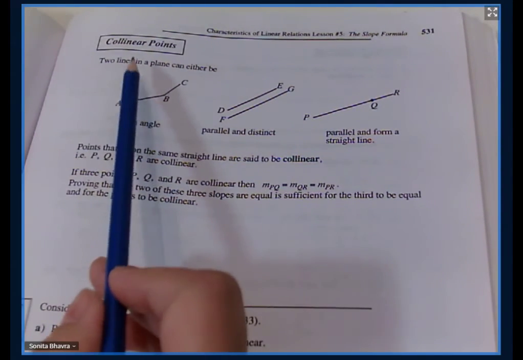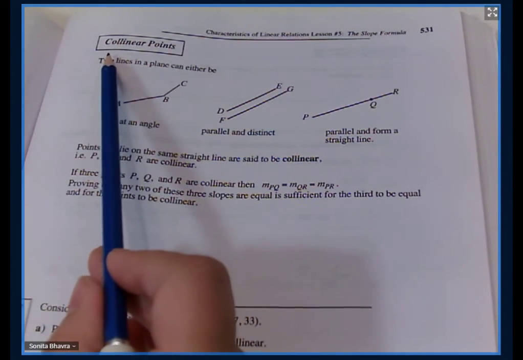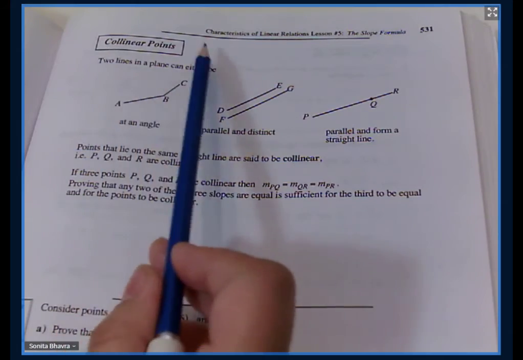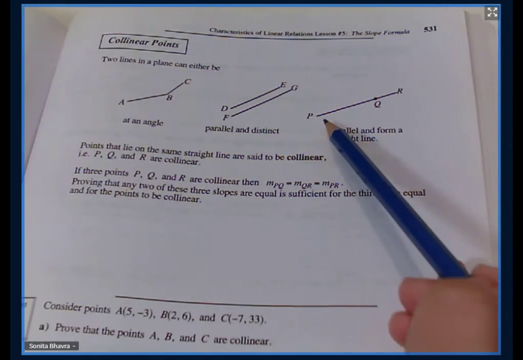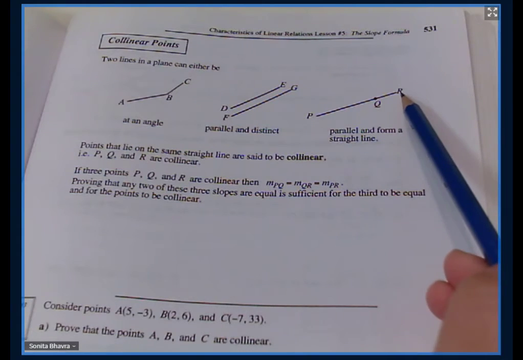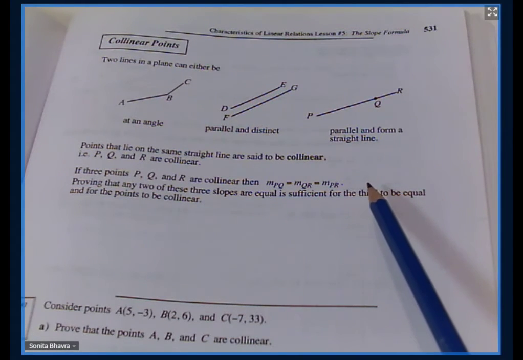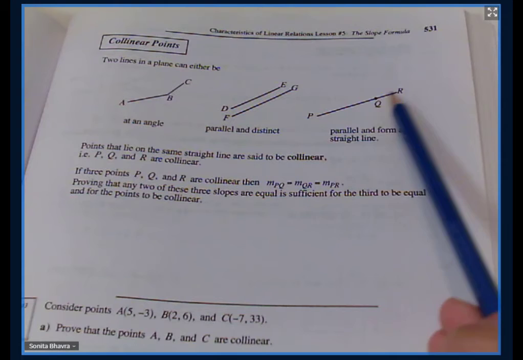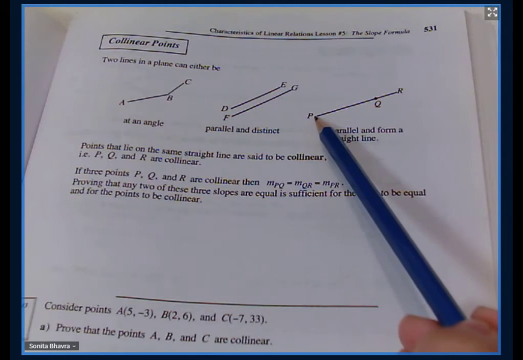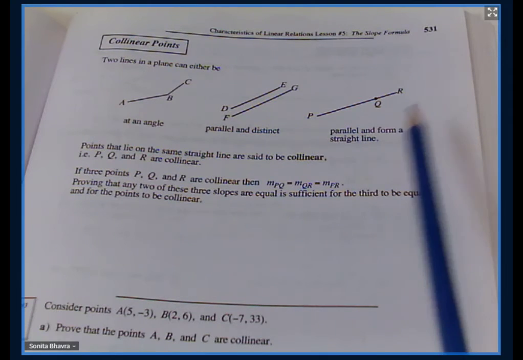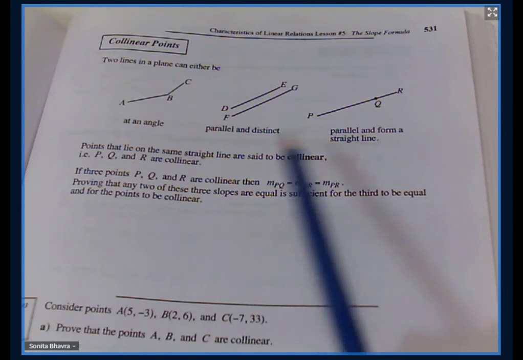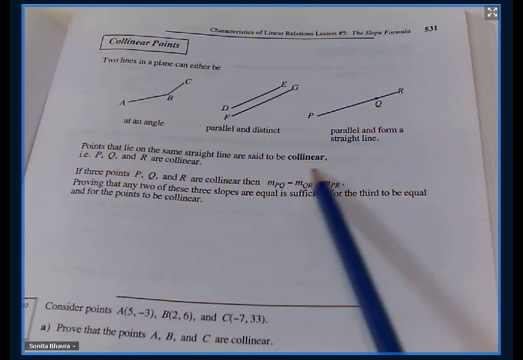All right, so the last thing we have to look at in this, looking at slopes, is something called collinear points. So if we look at this line here, PQR, we know that it's a straight line, and the points PQR are all on that same line. So when you have points that lie on the same straight line, they're said to be collinear.